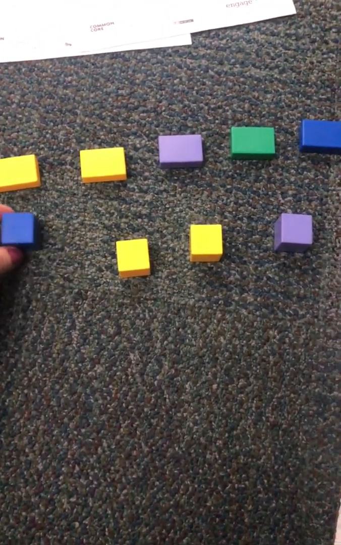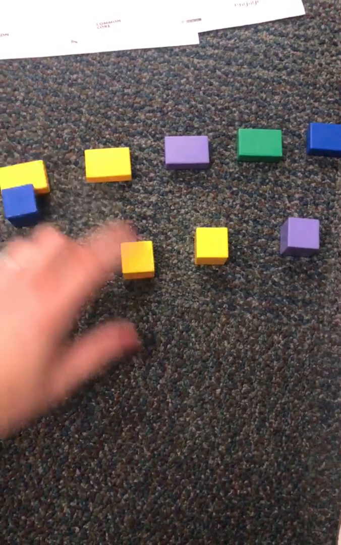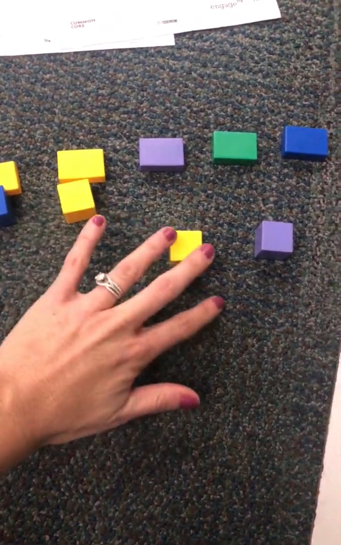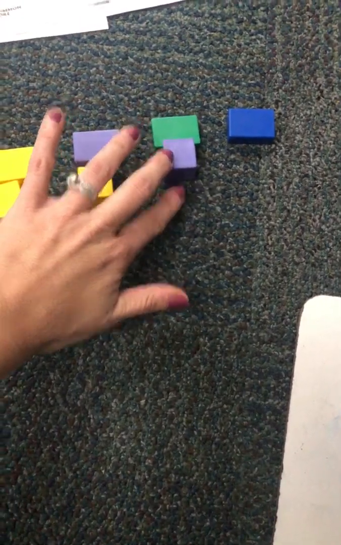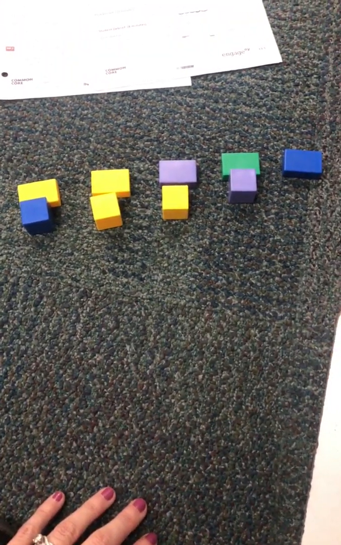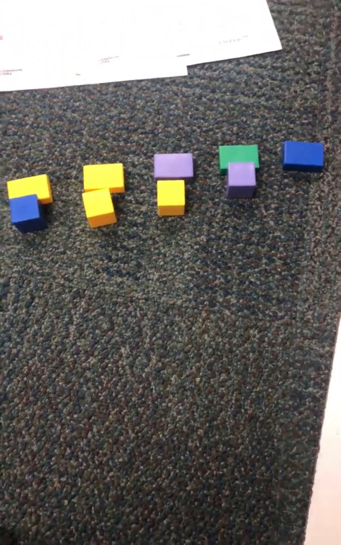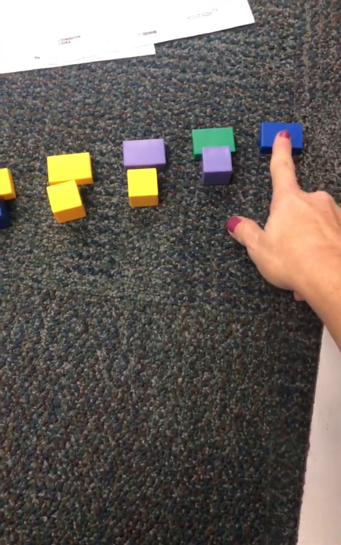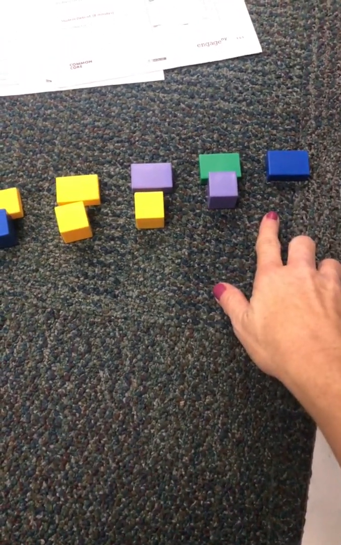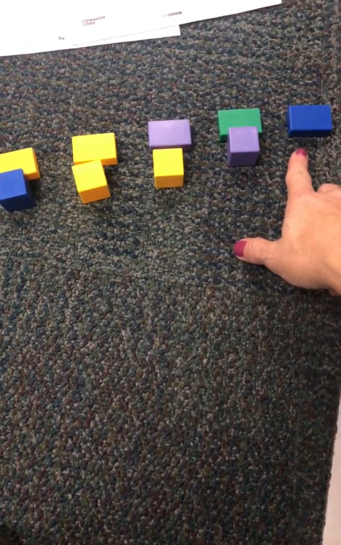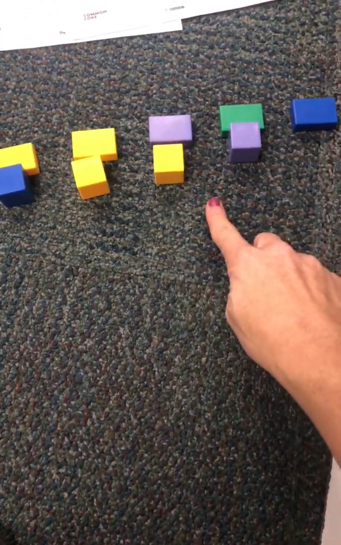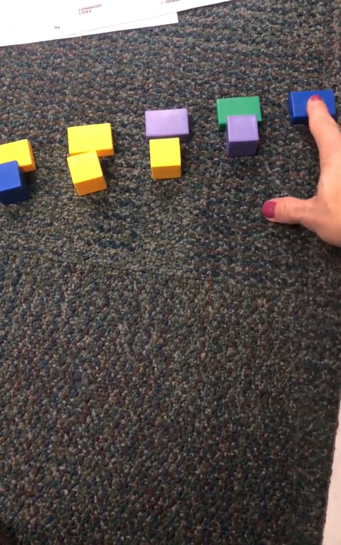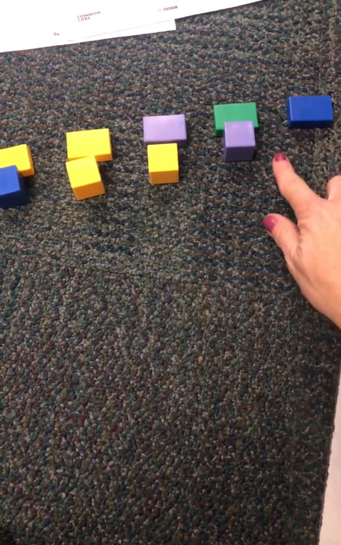So let's find a partner and match them up. And then maybe that way it will be able to tell us which group has more. So everybody's got a partner except for this rectangle over here. So I would probably think that the rectangles have more than the cubes because there's one more rectangle than there is cube.